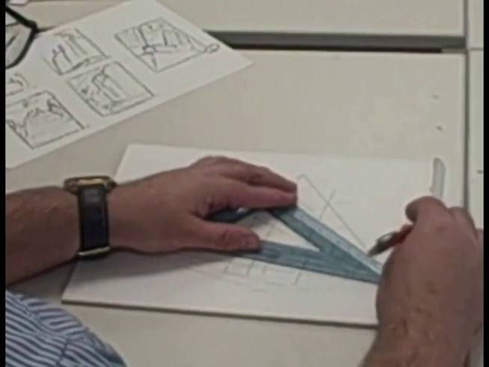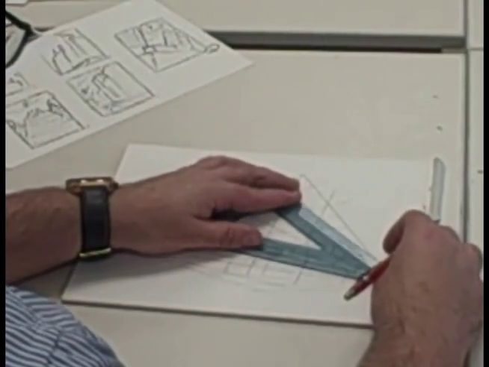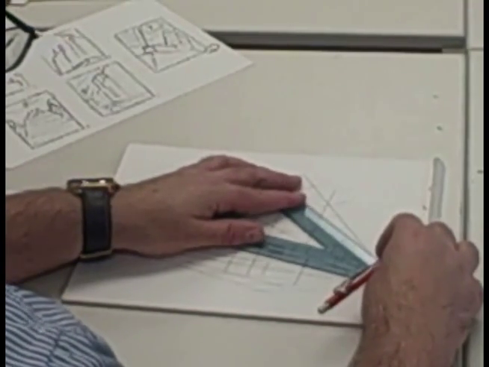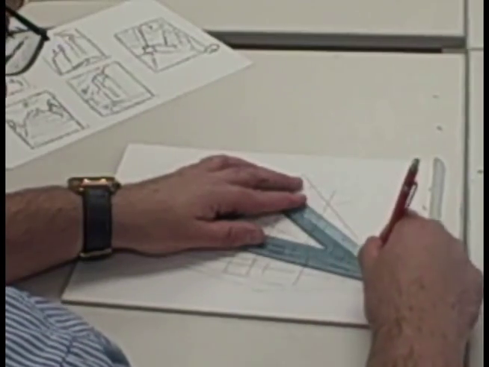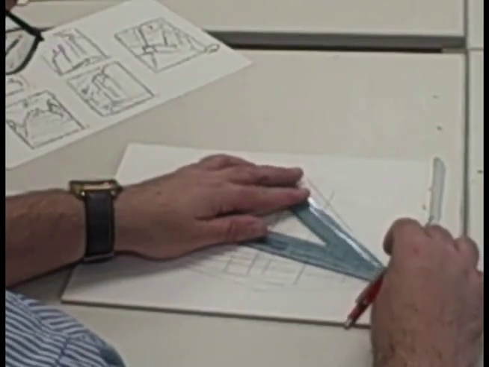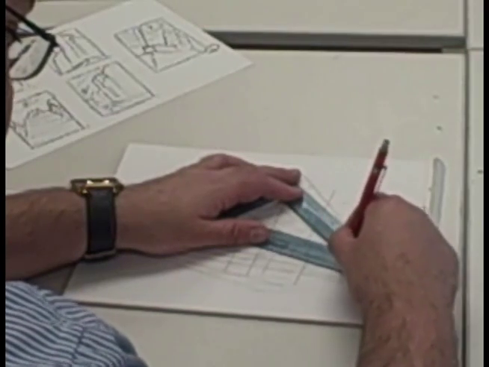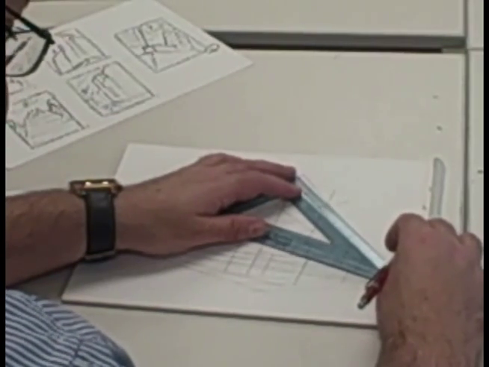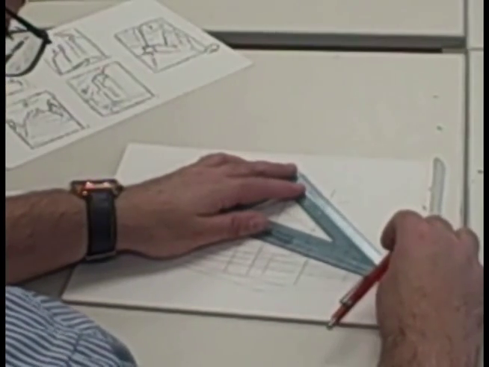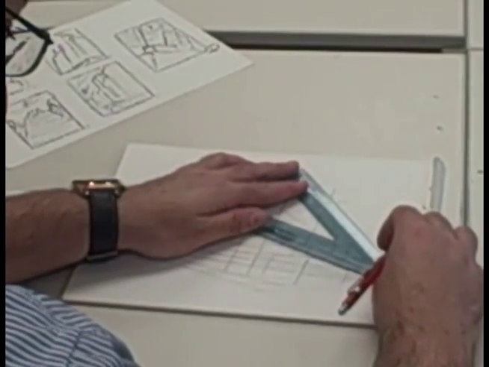I'm reestablishing my horizon and now establishing new lines. I'm basically making my grid more and more complicated as I go along. The reason for this is that I'm going to be using all these lines eventually to do windows, to do ledges, to do the basic elements of distance and mass that are going to be so necessary for this image to actually work.